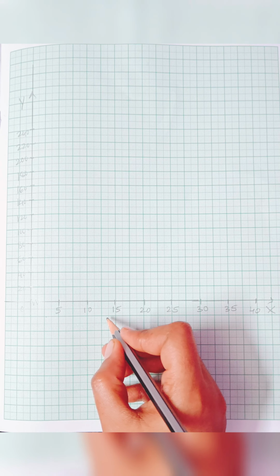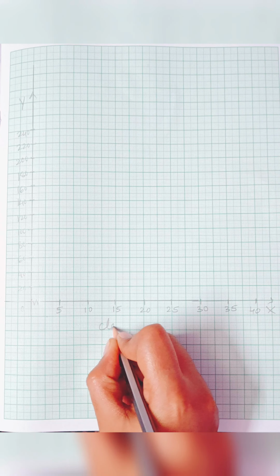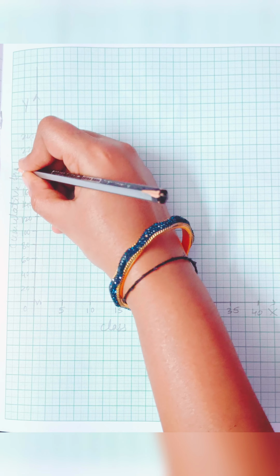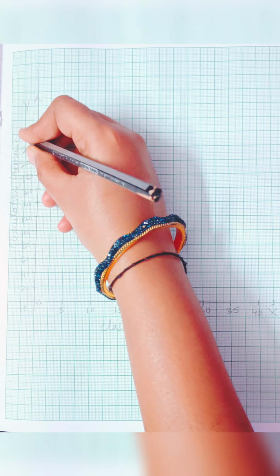So the graph was against what? For the more than type, the graph was against the class interval and cumulative frequency. Okay, now let's plot the points.